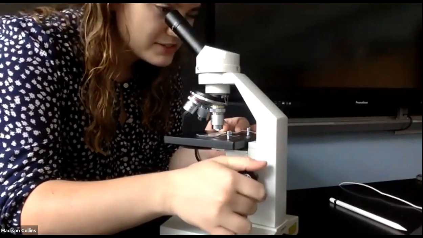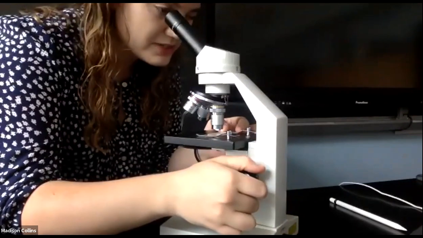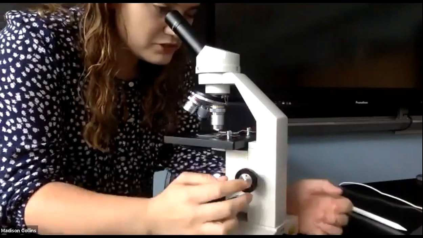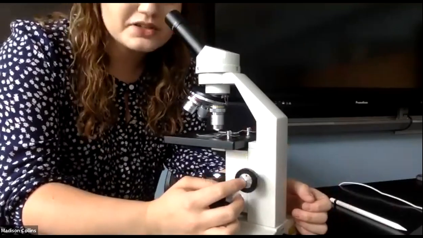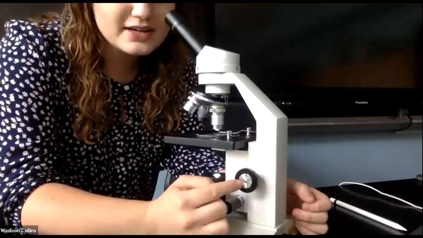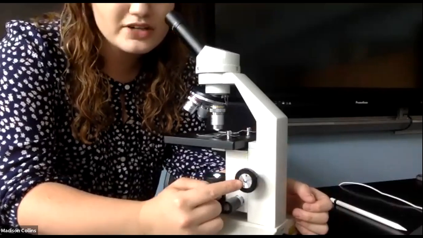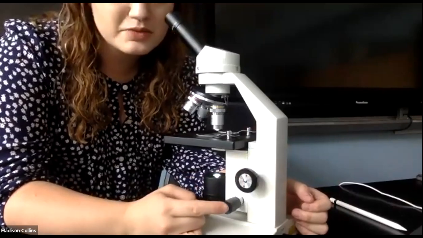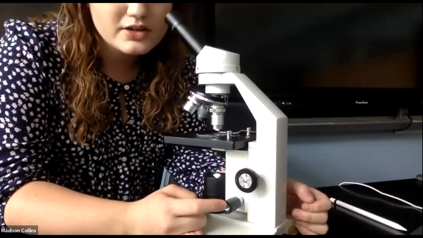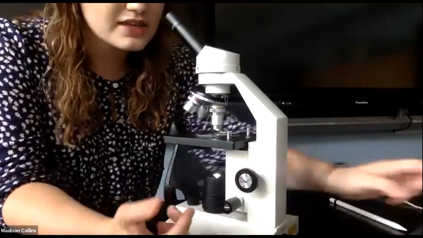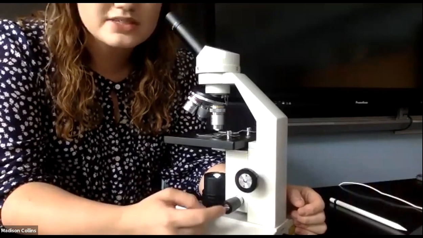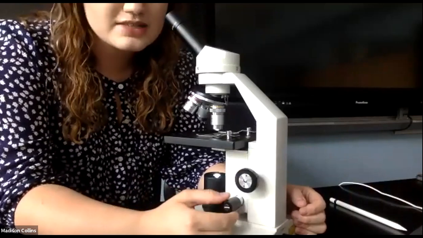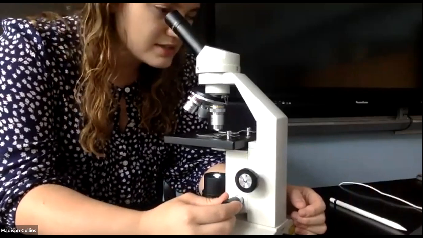There it is, until I see the object come into focus. But you'll notice that when you're using the coarse adjustment, the image isn't as crystal clear as it can be. And because it's not as crystal clear as it can be, we're then going to use what we call our fine adjustment, which is this small knob right here, to round out the edges of that picture and make the details more clear.